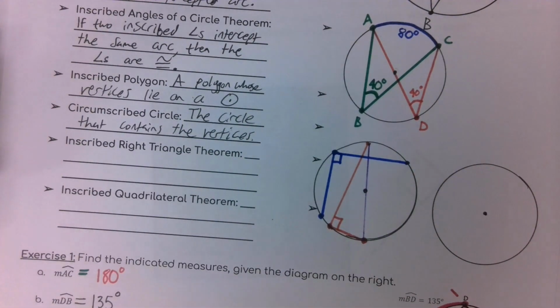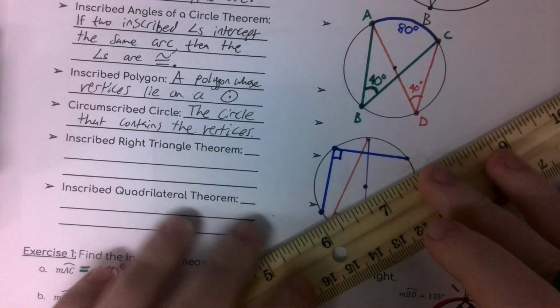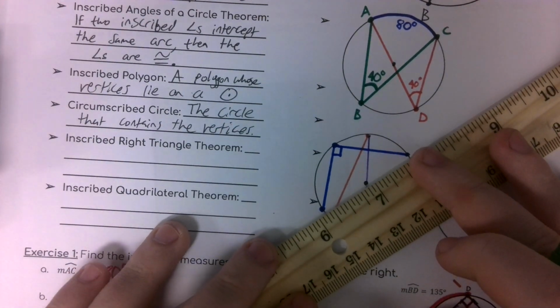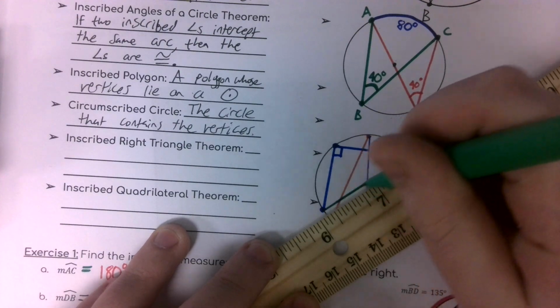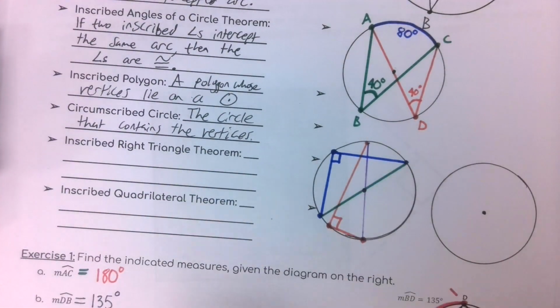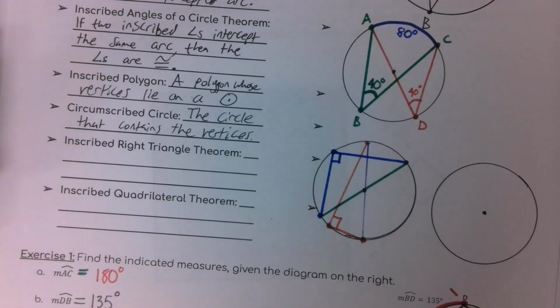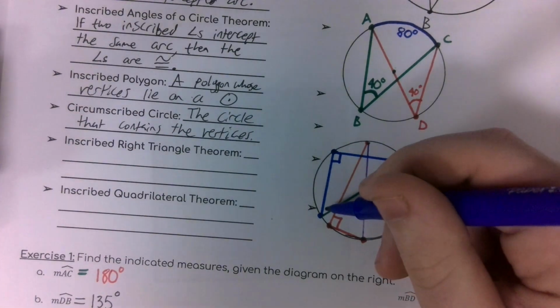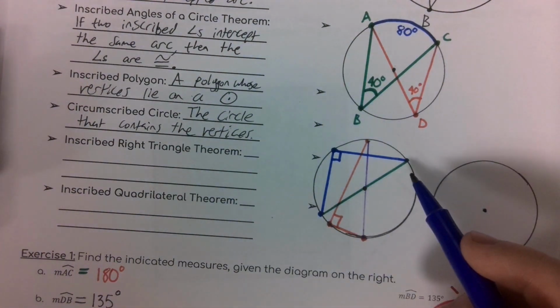All I need to do now to finish the triangle is to connect up those 2 points, and wouldn't you know it, when we draw this one, it also goes straight through the middle. So no matter how we decide to draw our right triangle, it's always going to go through the middle.